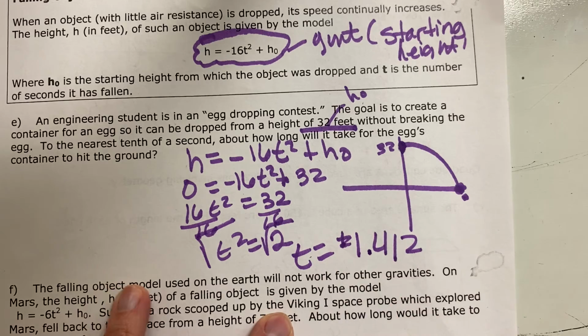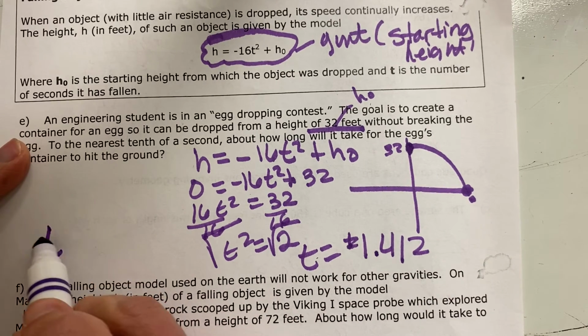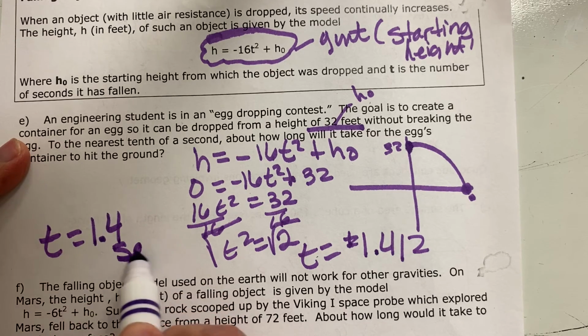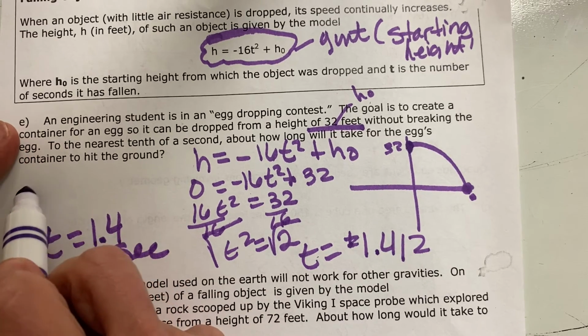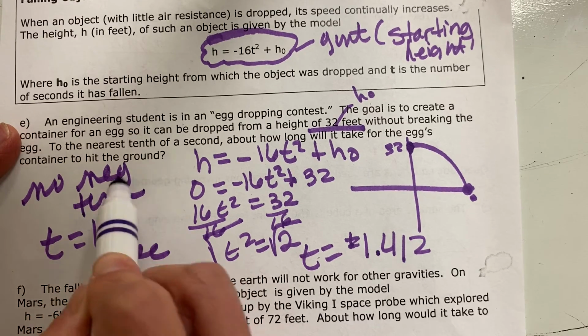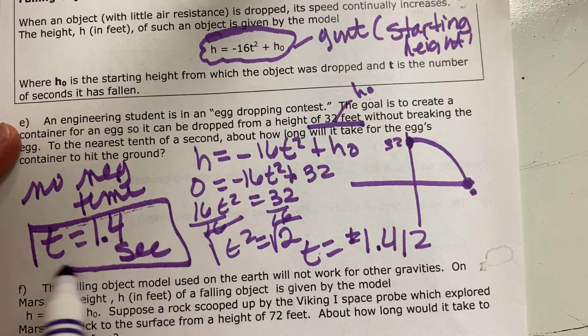And I can't have negative seconds, so my time is equal to 1.4 seconds.